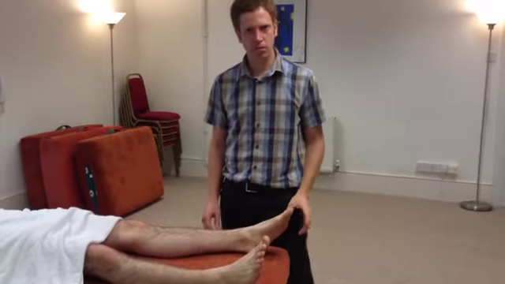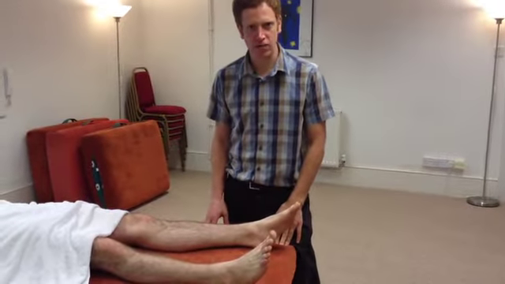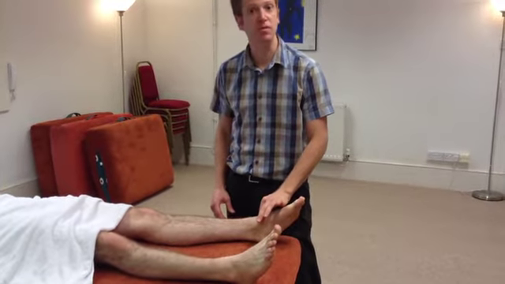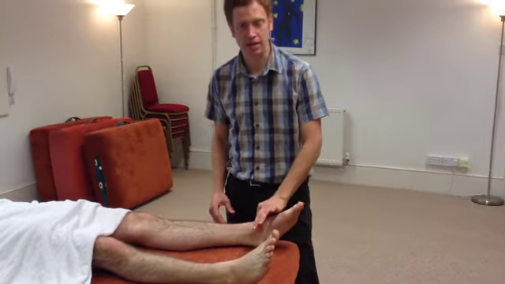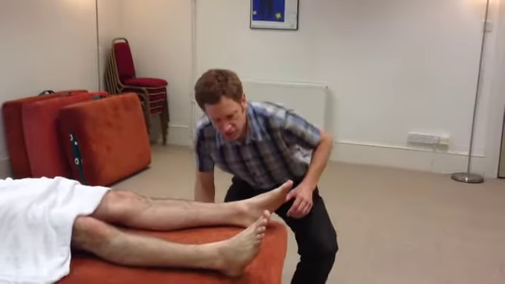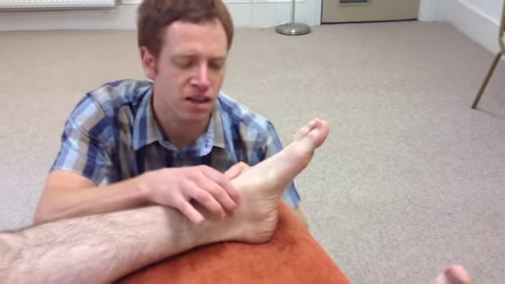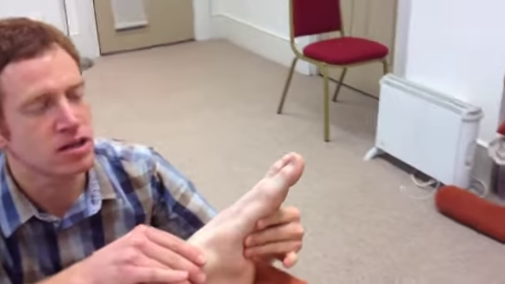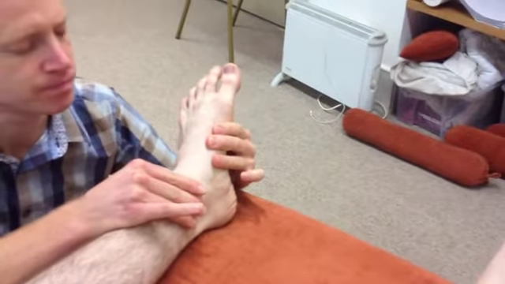When looking at treating problems of the foot and the ankle, the first thing that we want to look at is the movement available through the ankle complex. First of all, at the talocrural joint, we have dorsiflexion and plantar flexion. At the subtalar joint just behind it, we have inversion and eversion.